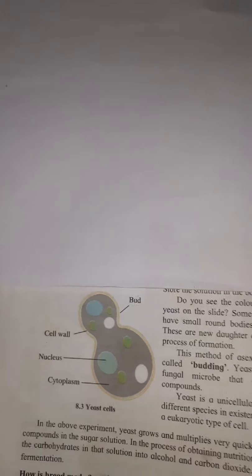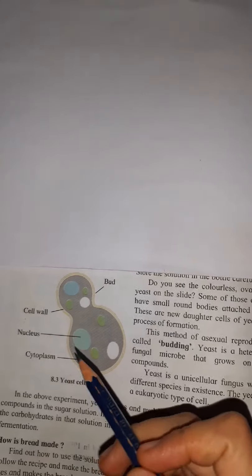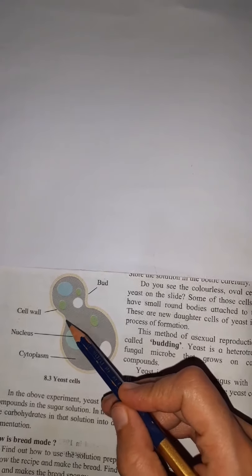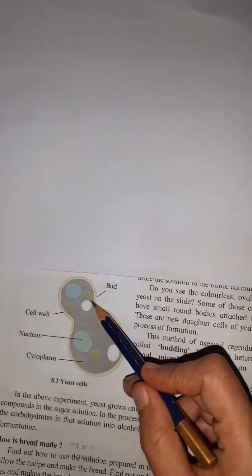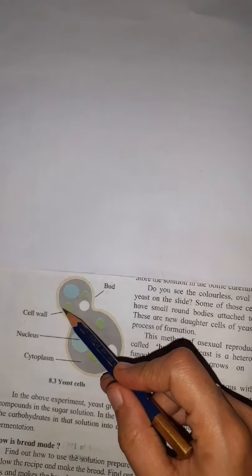of fermentation. This diagram shows you a single yeast cell. Now in the diagram you will see there is a roundish structure which is a little bigger with a depression. Depression means it is trying to get divided into some small part which is called a bud.